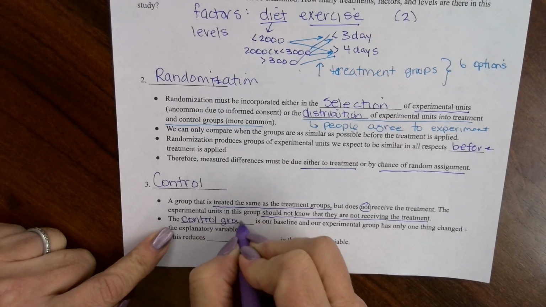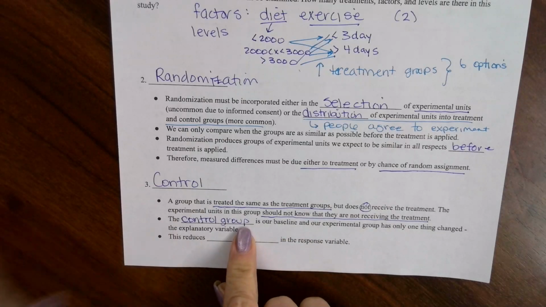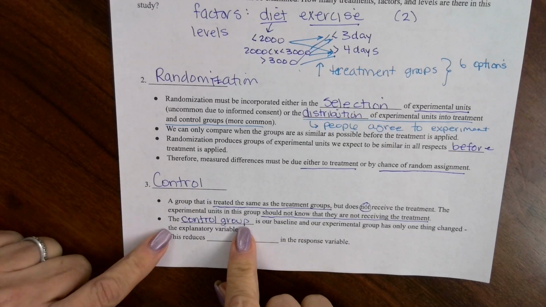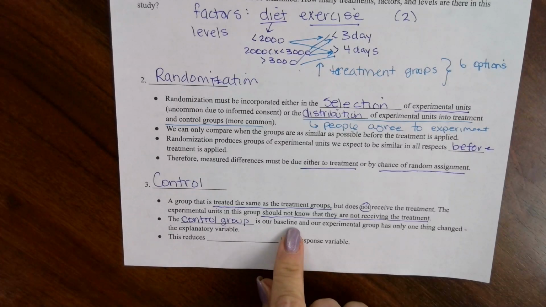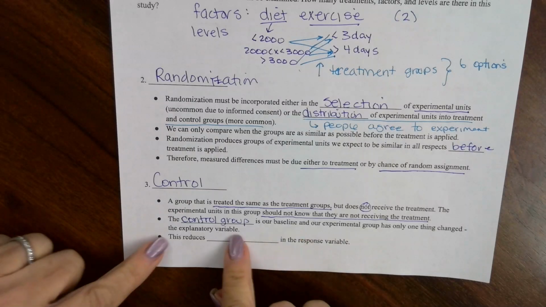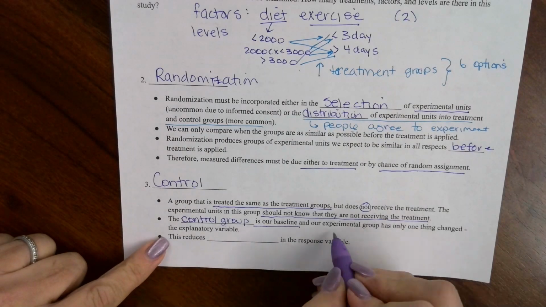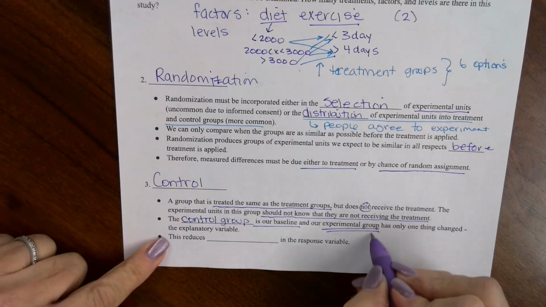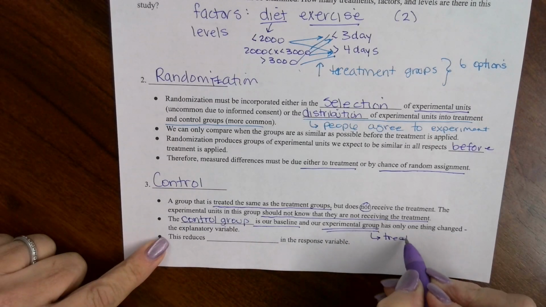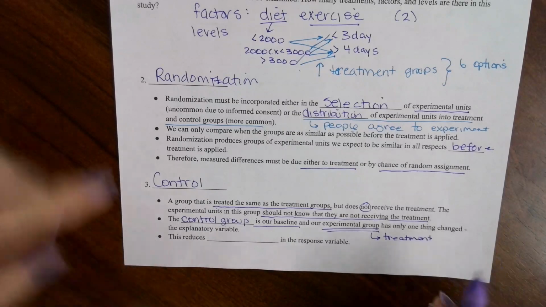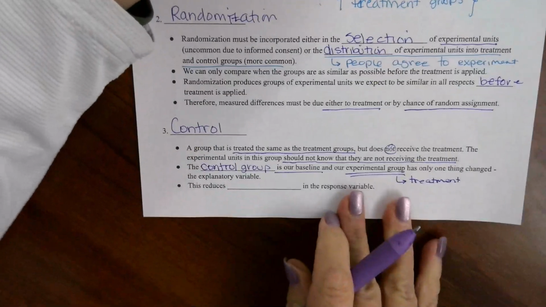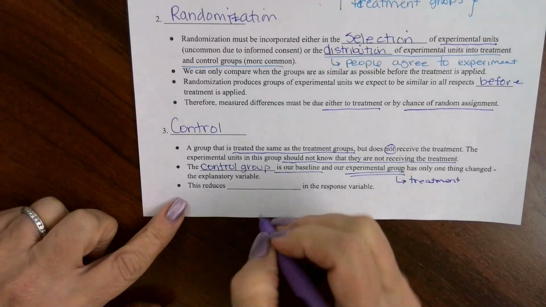Normally these would be people that agree to the experiment, but then they don't get any treatment. The control group is the baseline. Our experimental group has only changed one thing, and that's the explanatory variable. So this is the baseline, and the experimental group is the one that gets the treatment. Now, when we do this, this reduces the variability in the response variable.